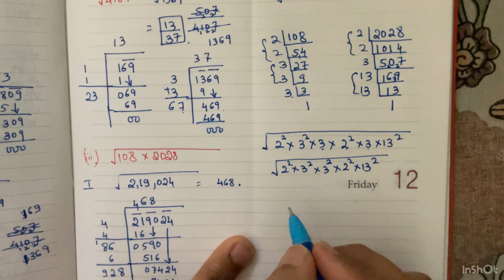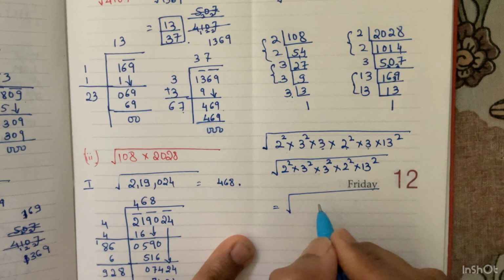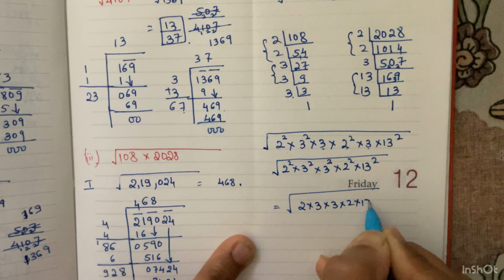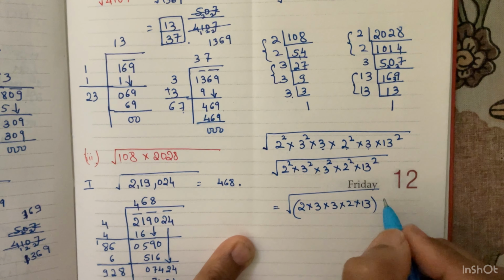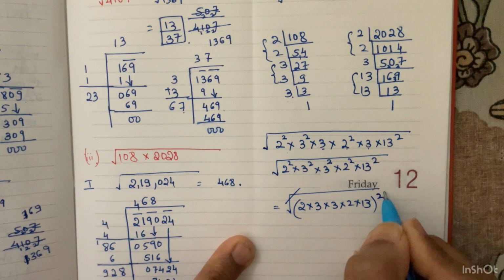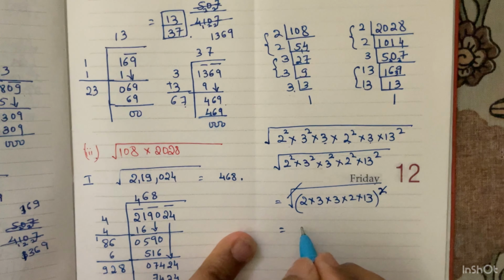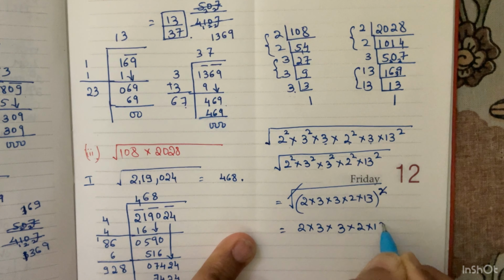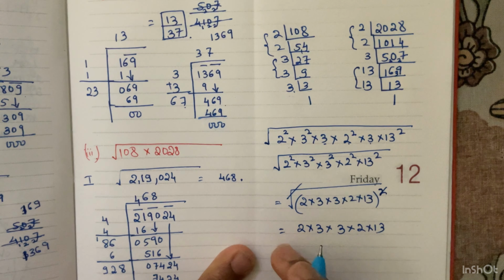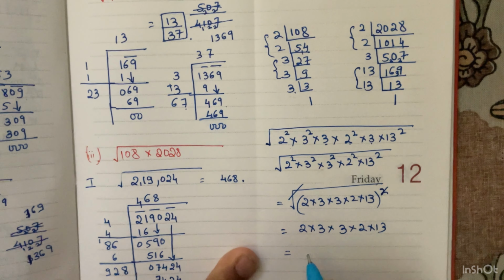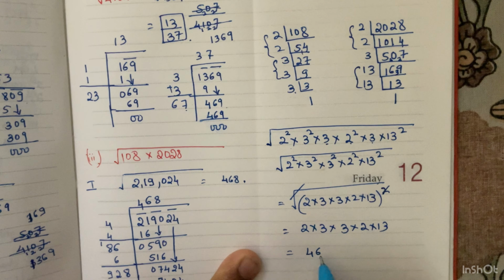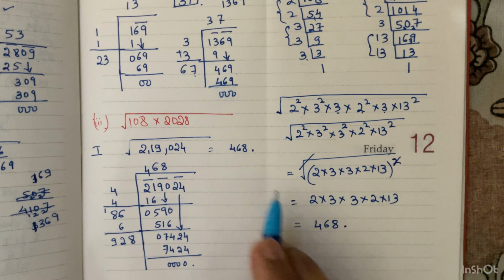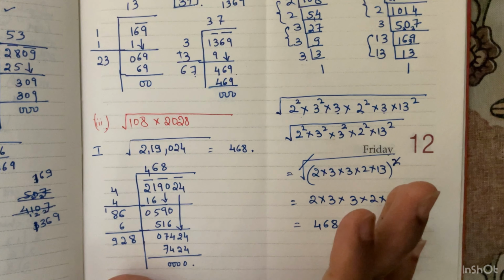Now as you can see all the powers are the same, so we can take them common. So what is left? 2 into 3 into 3 into 2 into 13. Now it is in brackets and all the powers I'm taking common. Now the square root and power 2 will get cancelled. So what is left? 2 into 3 into 3 into 2 into 13. When I multiply all these numbers, I'll get the answer 468. In both cases we get the same answer, obviously, we are only doing it with different methods.